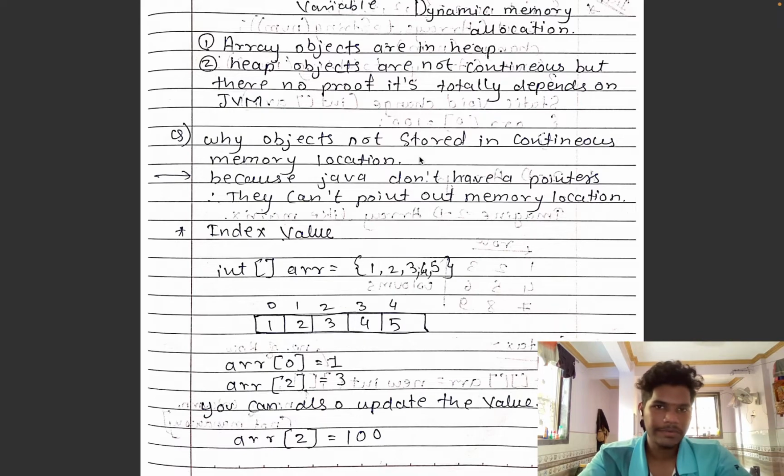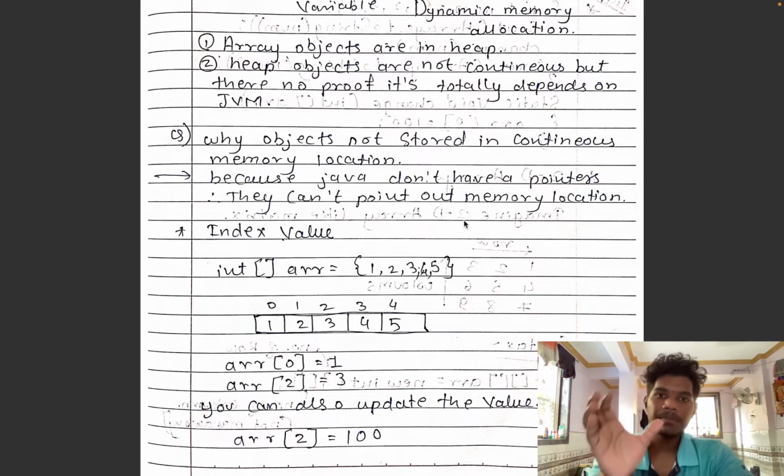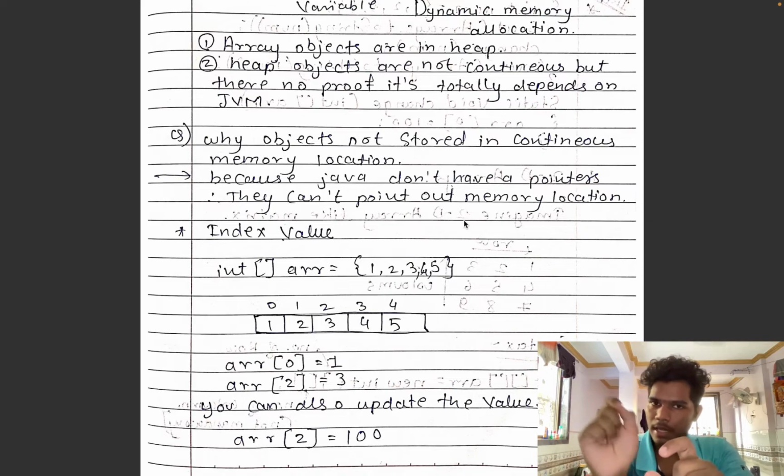Again, I have been asked this question in interview rounds. So why? Because Java doesn't have pointers, it can't point to memory locations. The people who worked with C previously know the pointer concept. What is a pointer? In a pointer, I create a variable and give the star symbol, which is the symbol of a pointer, in C. But Java doesn't have pointers.